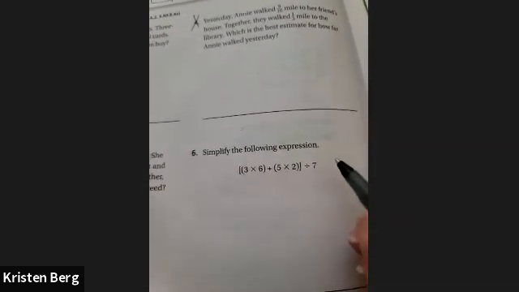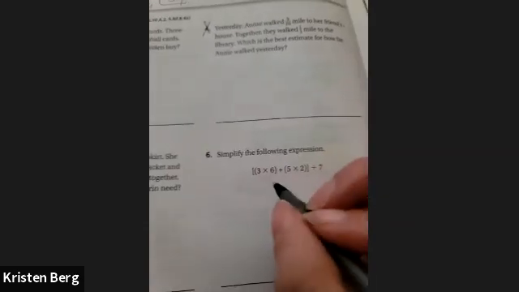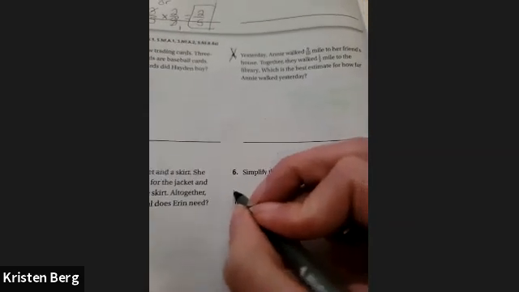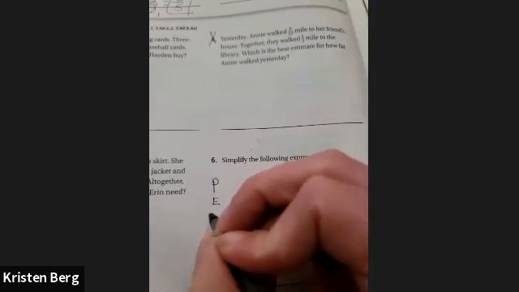All right, and then the last one that I do want to go over is this one, number 6. It is talking about a bunch of different operations. And when you have these type of things, you need to do, please excuse my dear Aunt Sally.